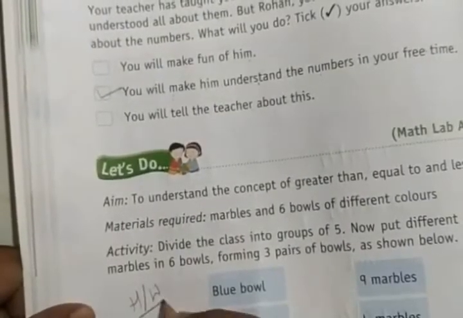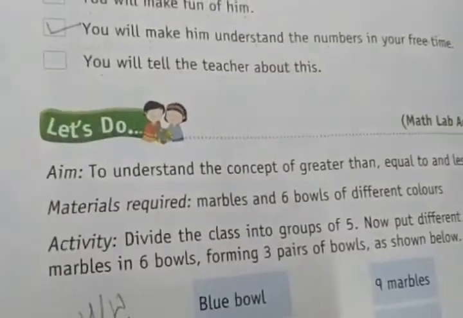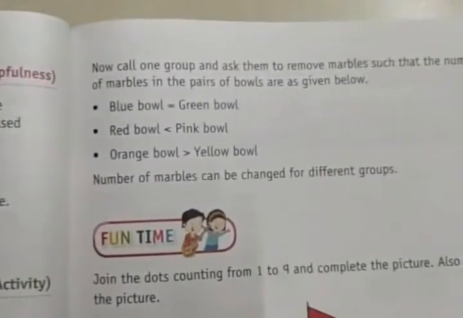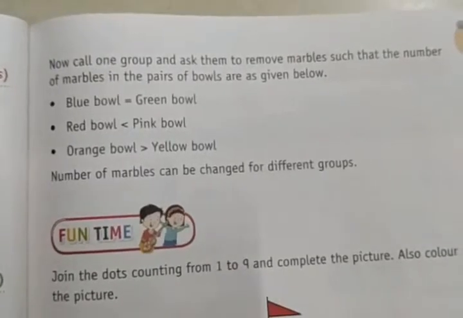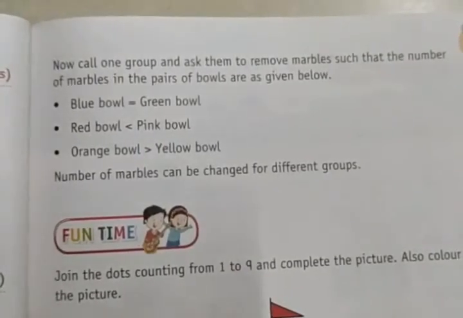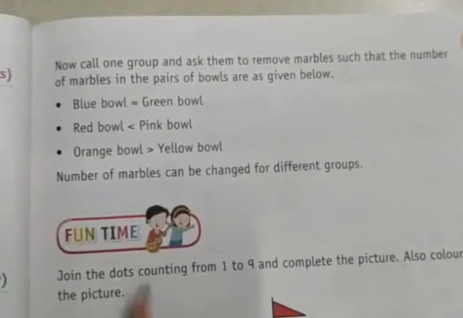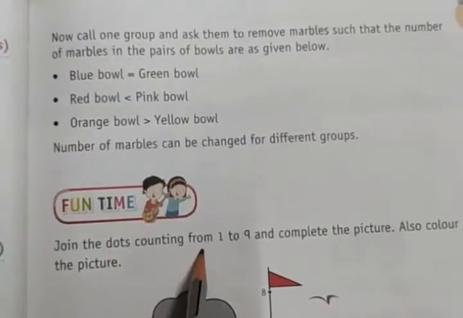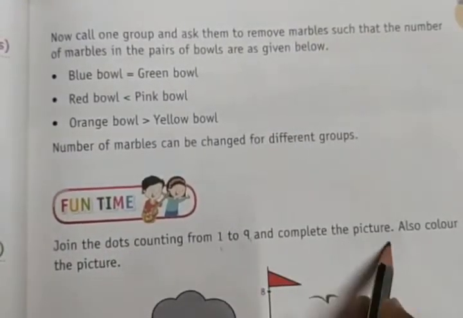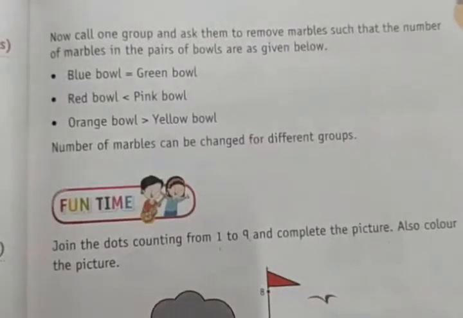You have to do different types of activities at home. When the schools are open, I would have taught you so many activities. Even now I have explained with different types of activities, so try to focus and understand the concepts thoroughly. Fun time: join the dots counting from 1 to 9, complete the picture and color it.